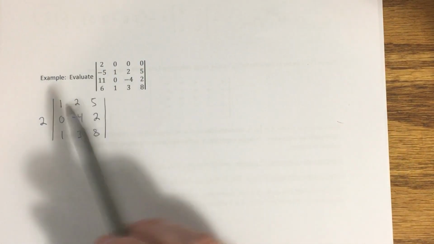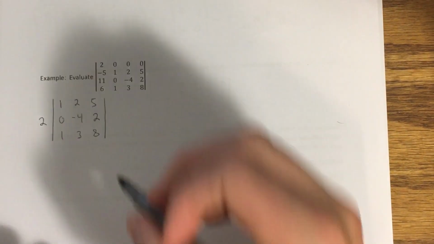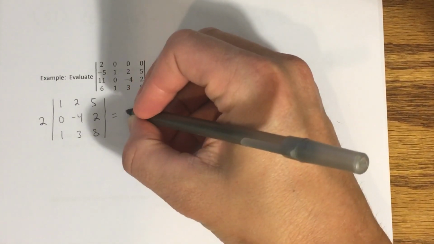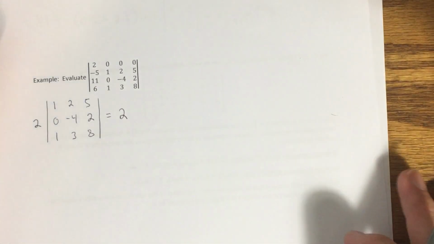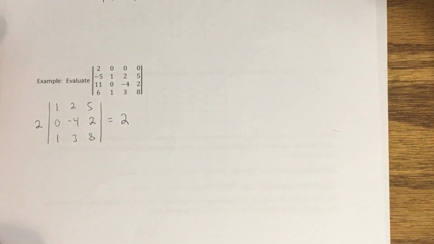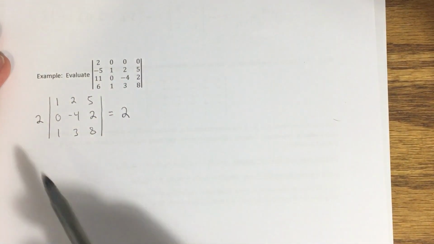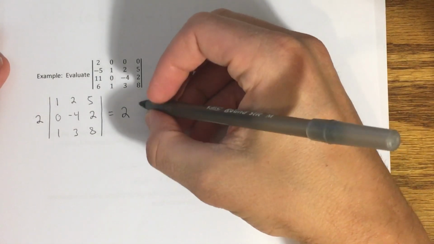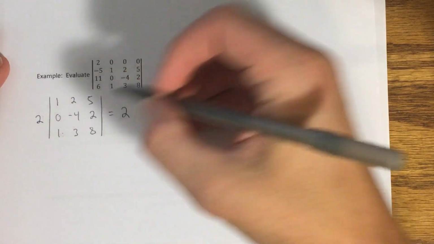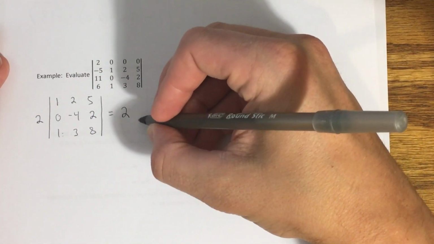But lucky for us, we do have some zeros that we can utilize here. So now let's see if we can evaluate this. 2 times, okay, in order to evaluate this determinant, I need to expand along a row or a column, and I do have a column with a 0 in it, so let me expand along that column. I also like that there's 1s here. That makes things a little easier also.